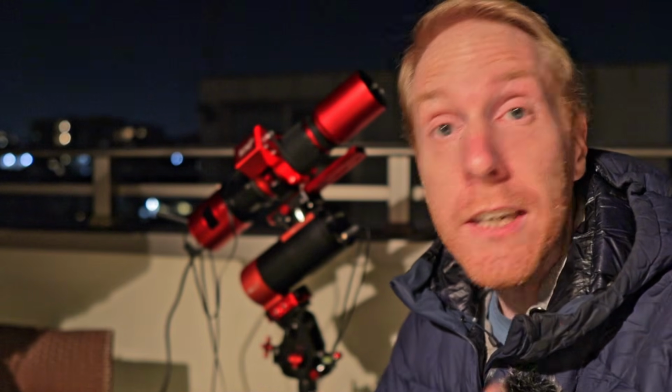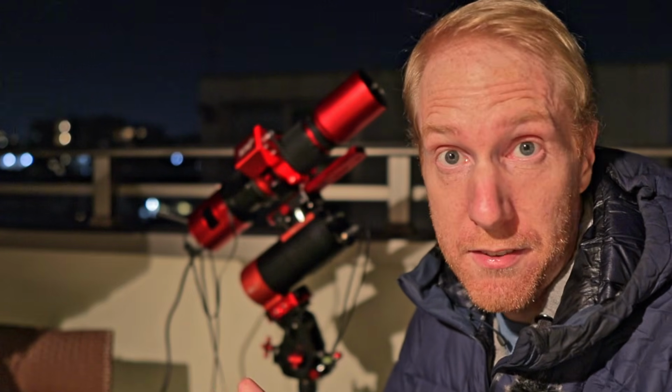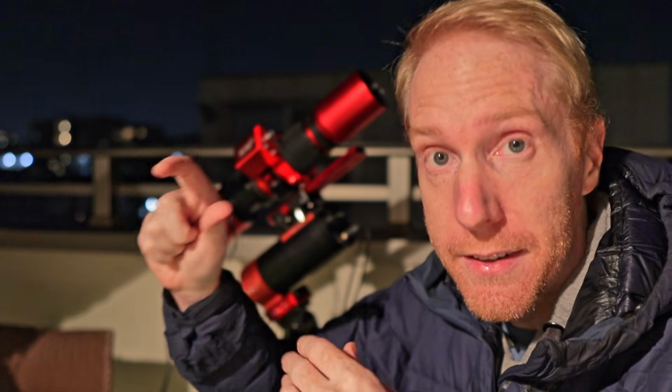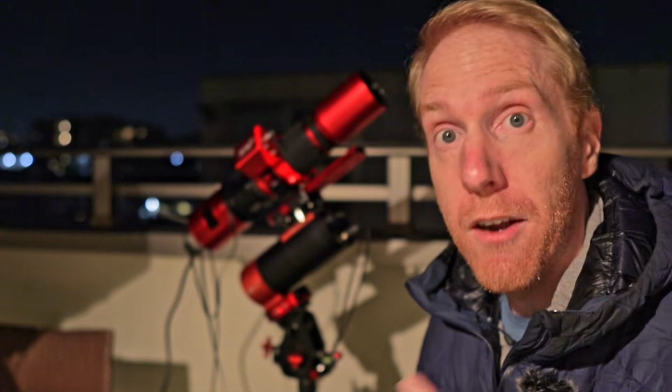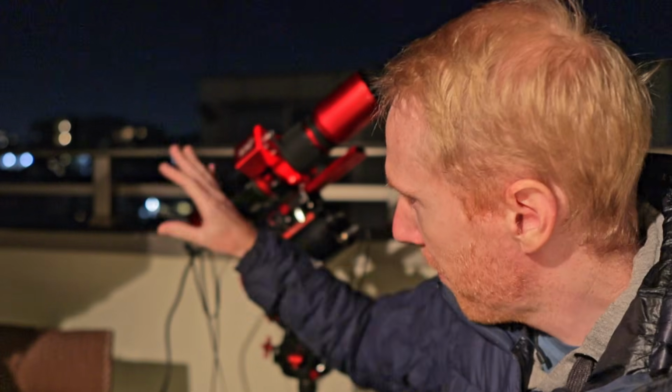So see you then. Okay, so now that we've set up our guide setup, whether you went with a guide scope, an off-axis guider, or a camera like I have here that has both a main imaging sensor and a separate guide imaging sensor, we are ready to look at how we can set up our guiding software. And I'm going to start with the ASI Air.